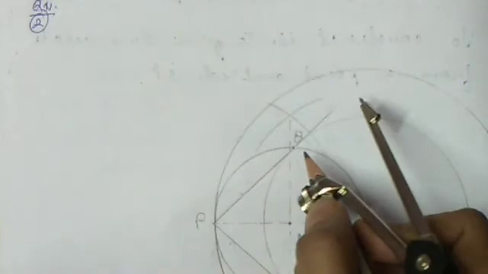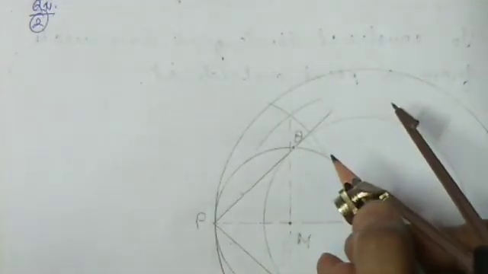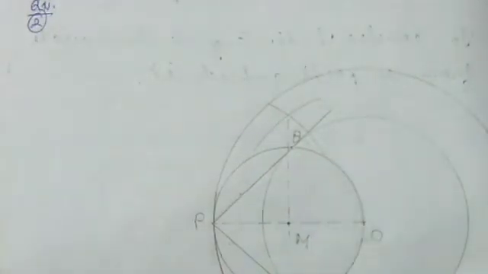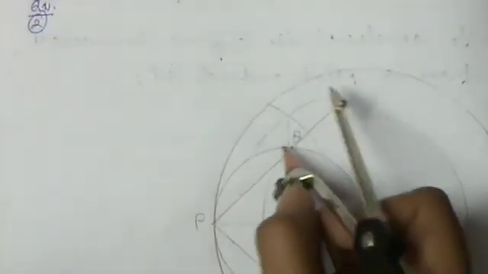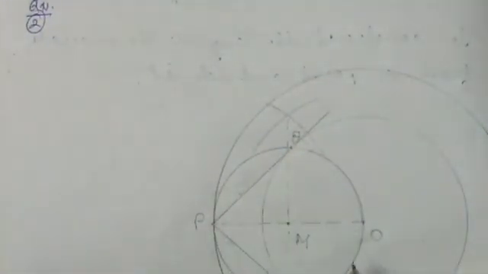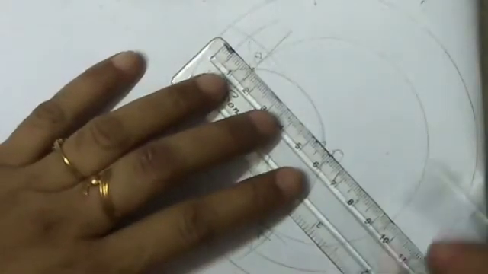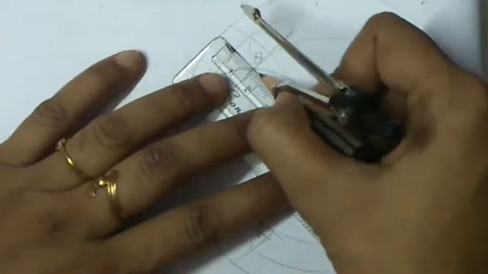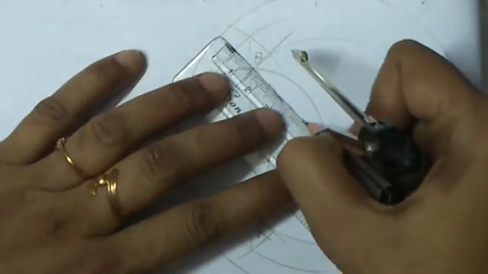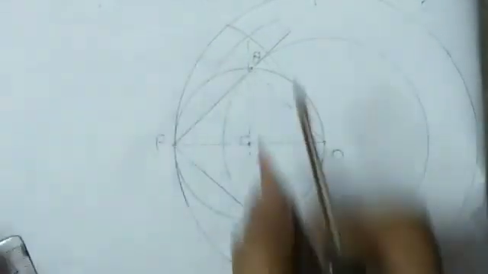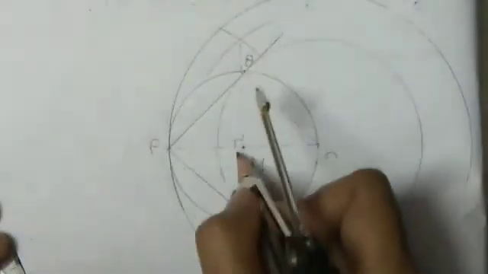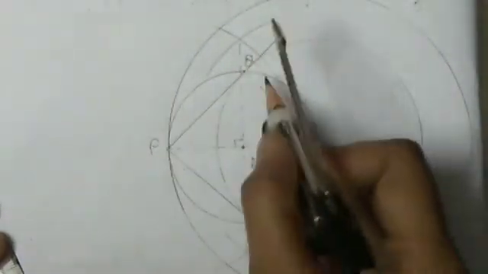Now for the second part, we also have to verify the measurement by actual calculation, meaning you have to find PQ and PR by actual measurement. So we can do one thing. Now for getting this PQ, not this triangle, you take this triangle.